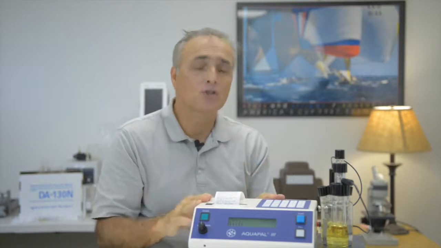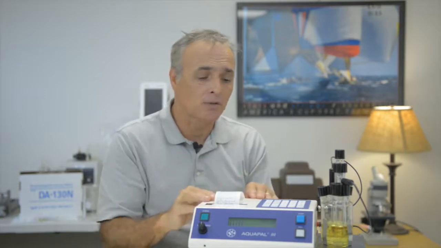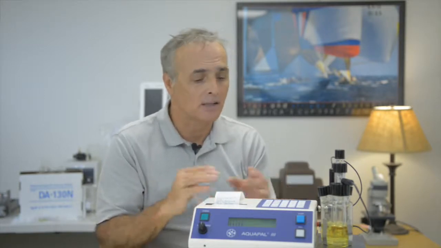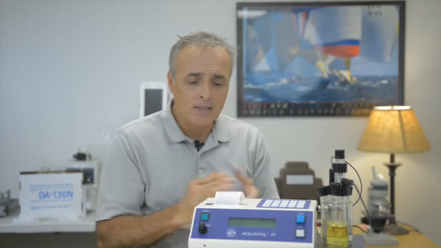You could even shut the instrument off and turn it back on and do the same thing, press the start button, because once you enter those into memory, they stay there. You don't have to have the power on for it to save that in memory. So that's an example of how easy this is to use.